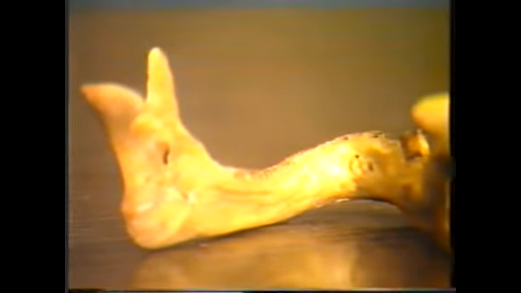The elevation on the internal surface of the symphysis menti is called the mental spine and is composed of two genial tubercles. The superior one is for the origin of the genioglossus muscle, while the inferior is for the origin of the geniohyoid muscle.